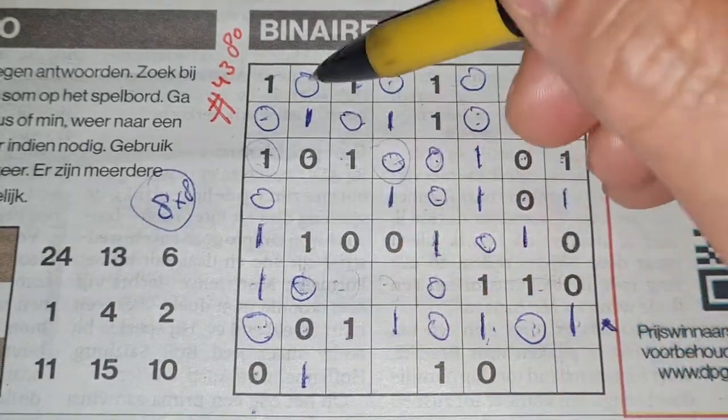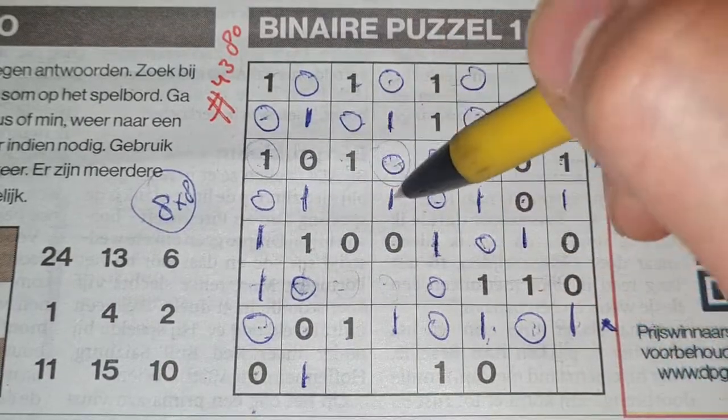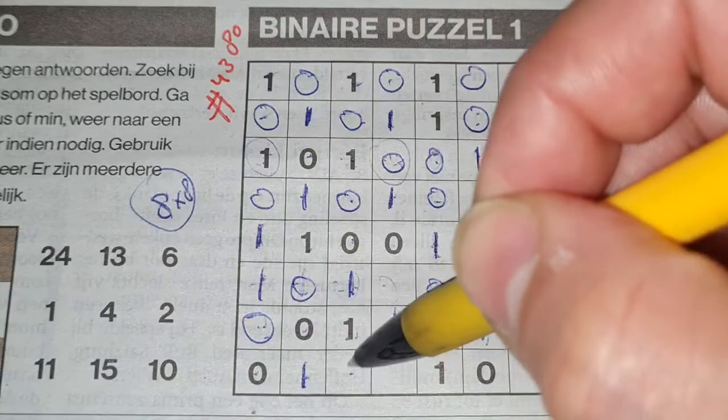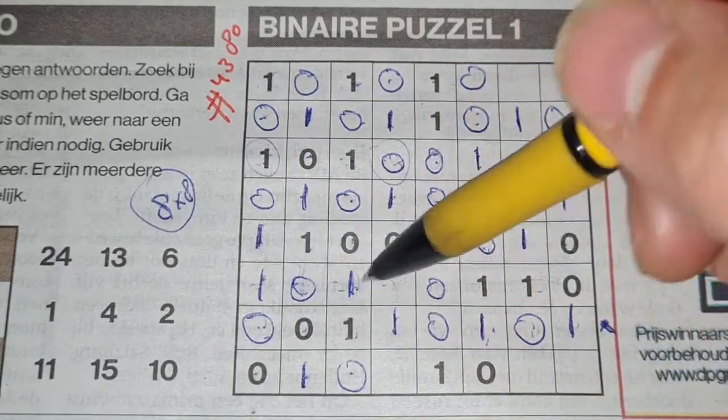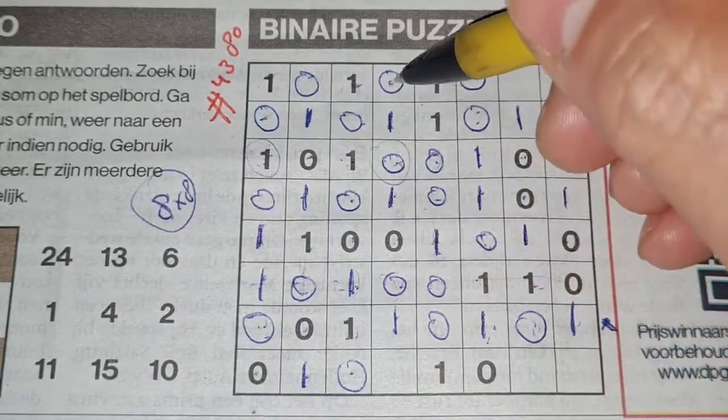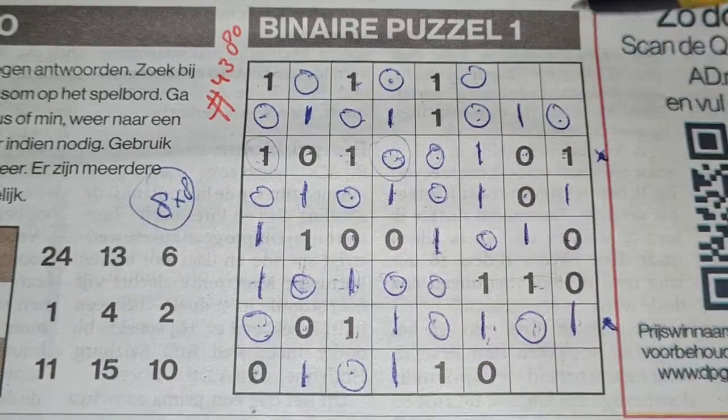1, 2, 3, 4 O's. So the rest are ones. Between 2 ones comes an O. Double O, here 1, there 1. Double 1, here no, there no. 1, 2, 3, 4. 4 ones, so the rest are O's. 1, 2, 3, 4 O's, so the rest are ones.